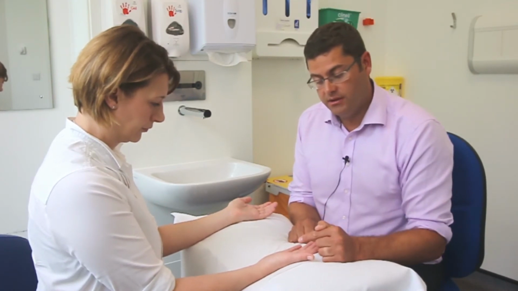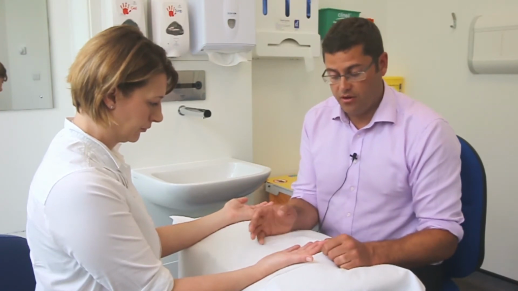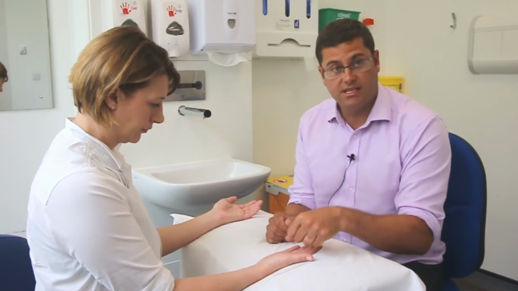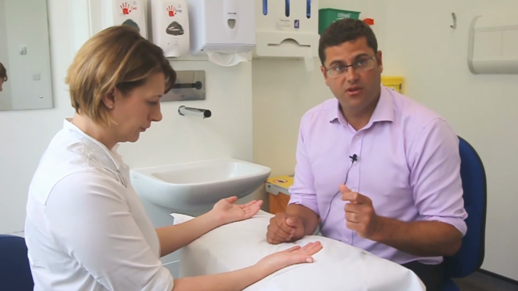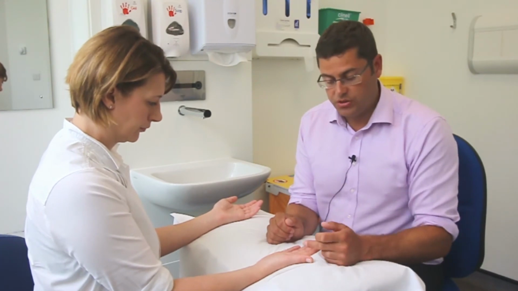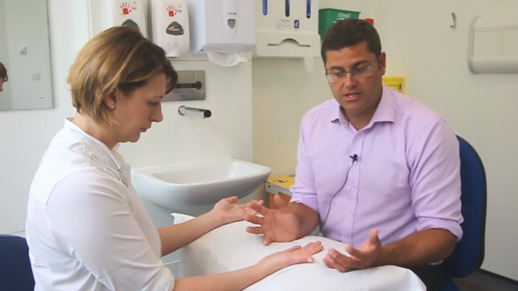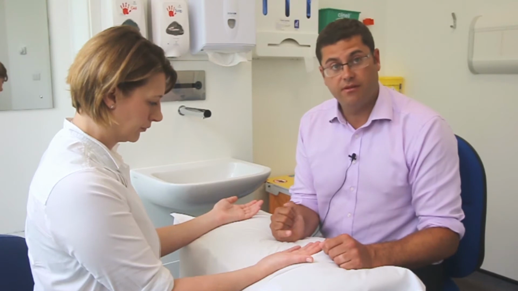On feel, Dupuytren's tends not to be tender. Therefore, on palpation, you can feel that the Dupuytren's is tethered to the skin by moving it, but it doesn't tend to be tender, it just tends to be fairly firm. Also, part of feel can be the sensation. Sensation is not usually affected in Dupuytren's, but it can be affected if they've had previous surgery.